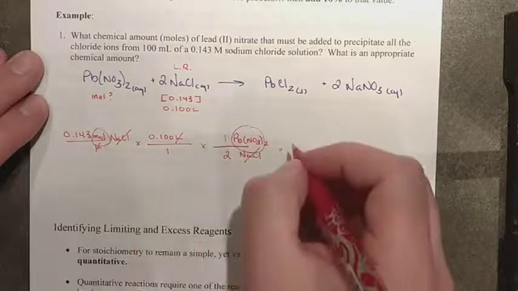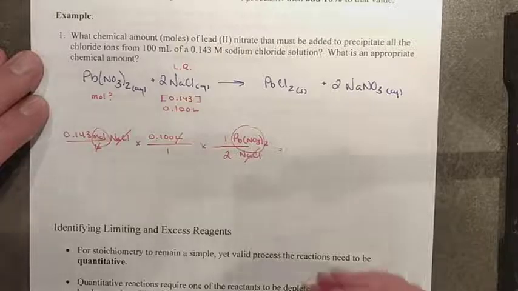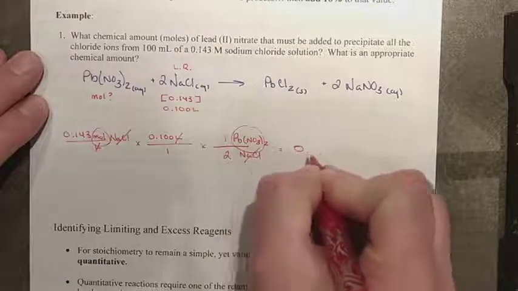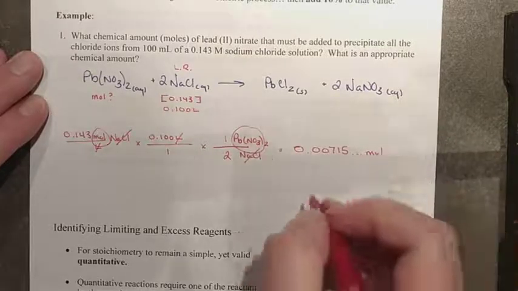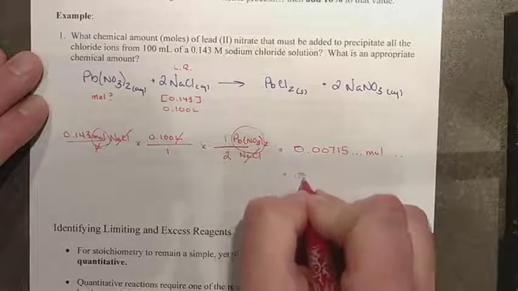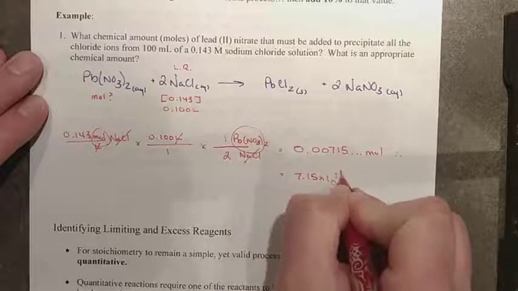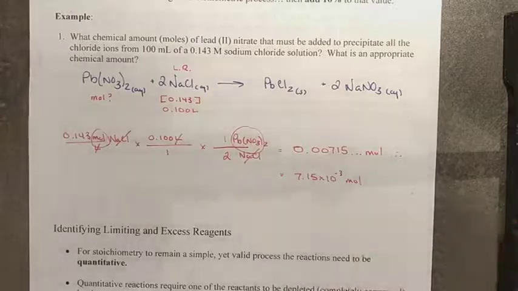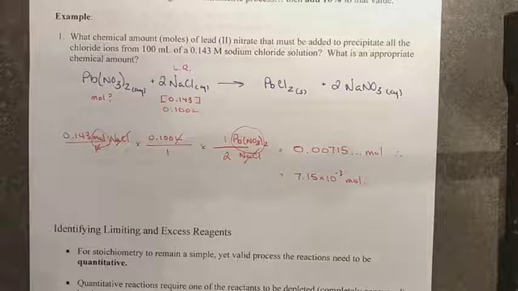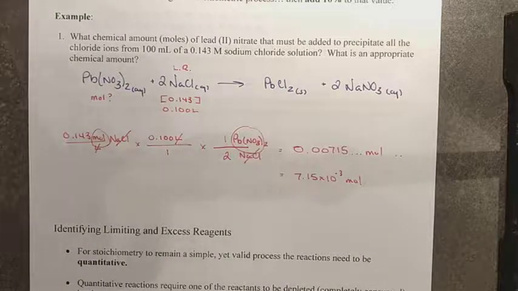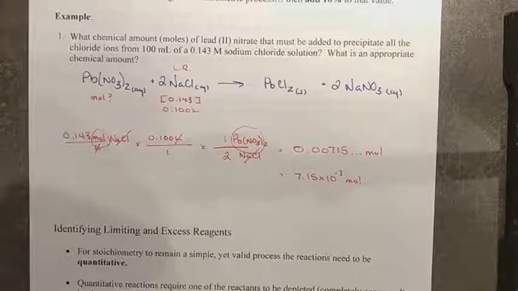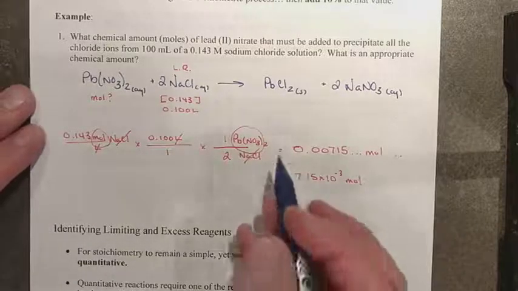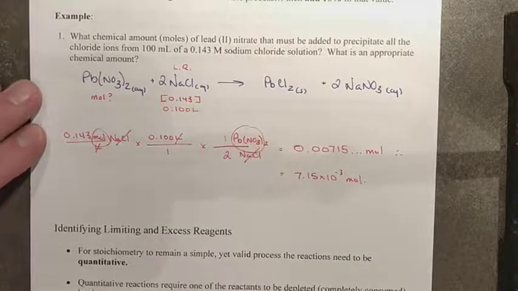So I have the correct units that I'm looking for. I have the correct species. I just have to run this through my calculator, and what we end up with is 0.00715 moles. And so I'll probably put this into scientific notation just to make it read a little bit easier. 7.15 times 10 to the negative 3 moles of lead(II) nitrate are required. Okay, so it's very simple when we do have the limiting reagent identified. It's your starting point. It is the limiting quantity that makes the whole reaction quantitative, as they say. All right, so with respect to that, that is the amount that is required to precipitate all the sodium chloride.